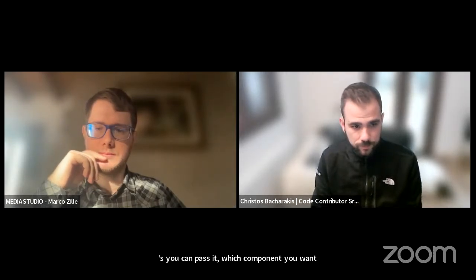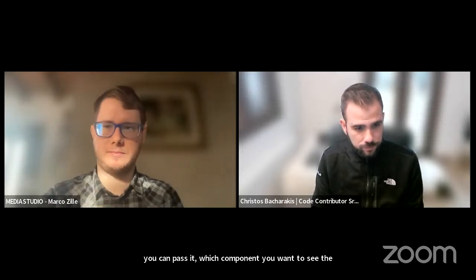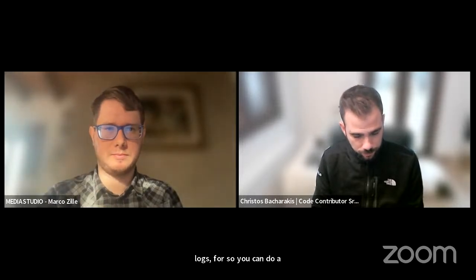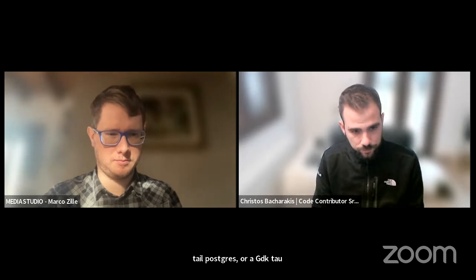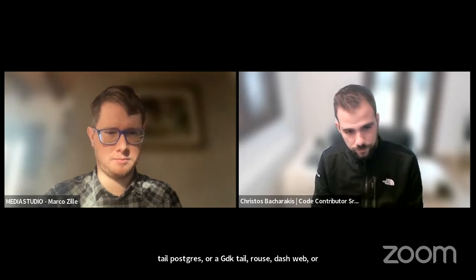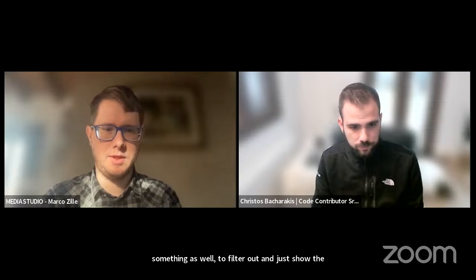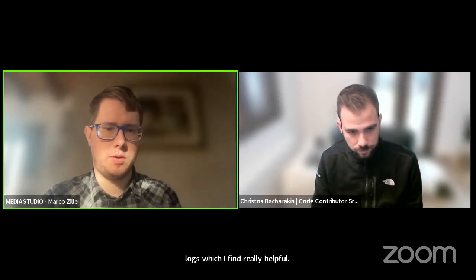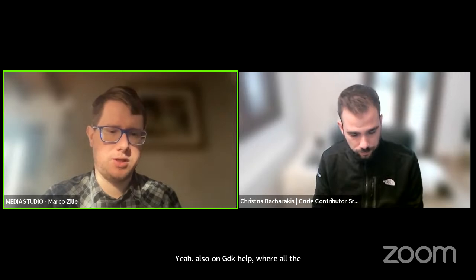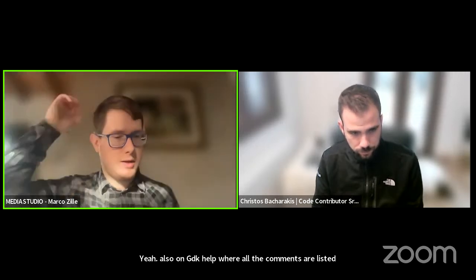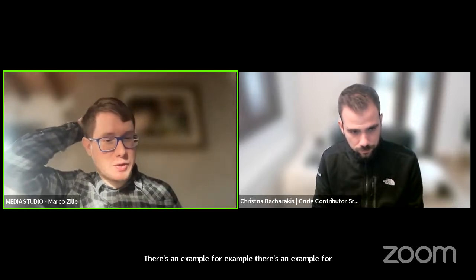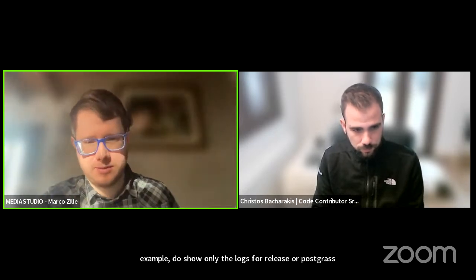So you can do a GDK tail Postgres, or a GDK tail Rails-web, to filter out and just show the relevant logs, which I find really helpful. Also on GDK help, where all the commands are listed, there's an example to show only the logs for Redis or Postgres or Rails, all the services.